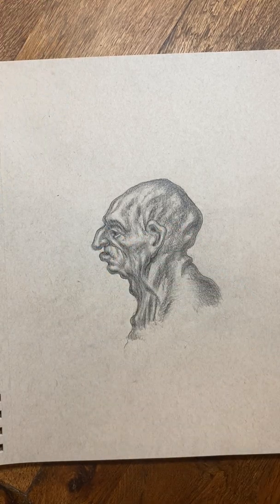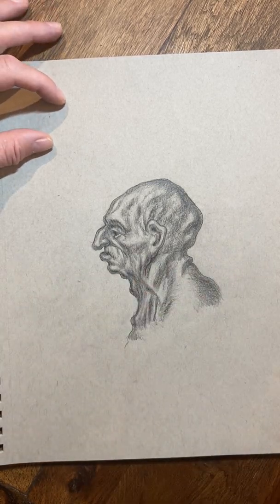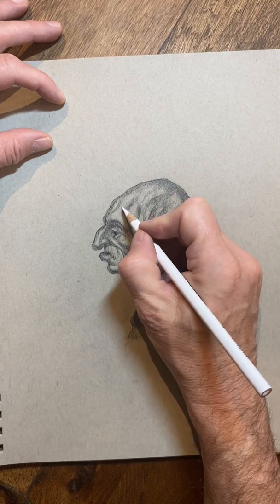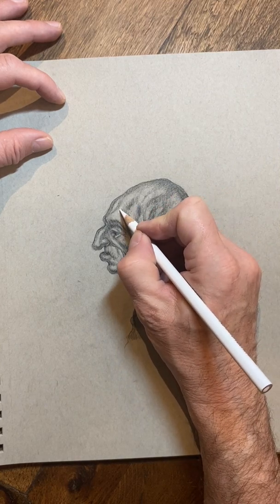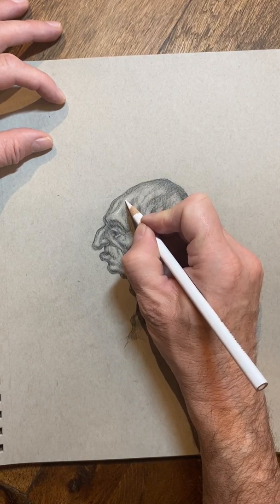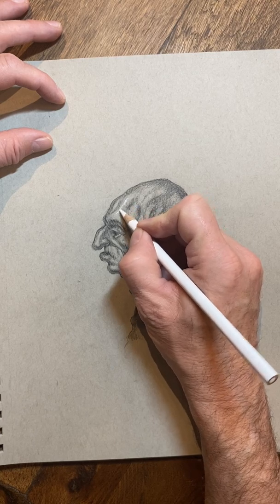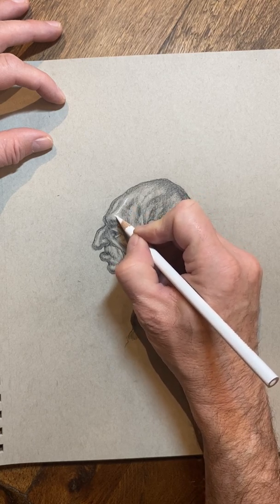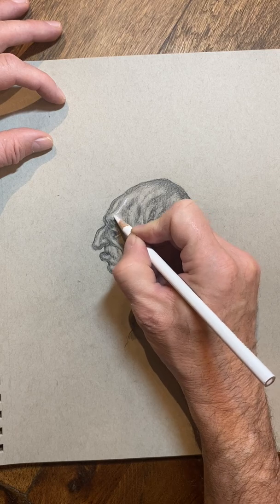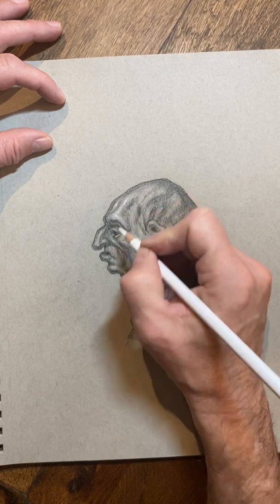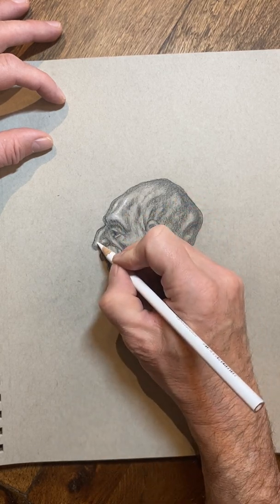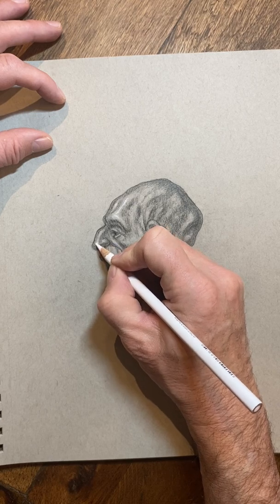So now I'll go ahead and I'll add the highlights in here now. And so there'd be a little bit of highlight through here. Right up in here has a highlight. Highlight on the top portion of this brow. Front of bone might have a little bit of highlight. There's always a highlight on the tip of the nose.